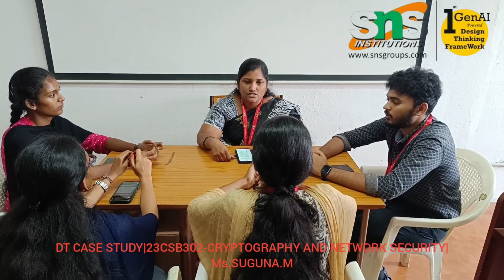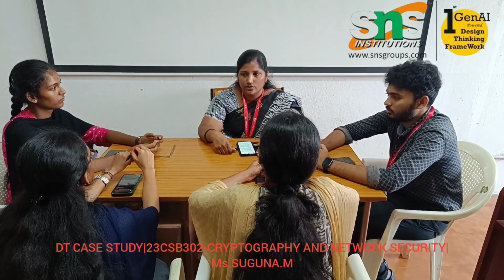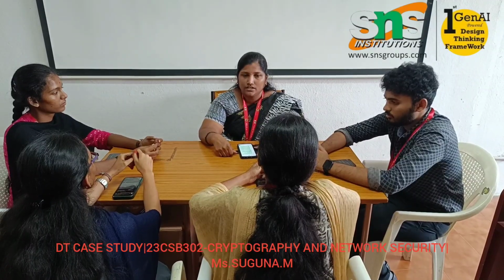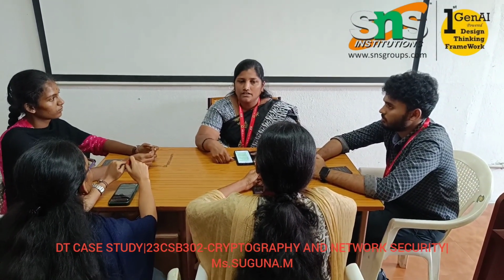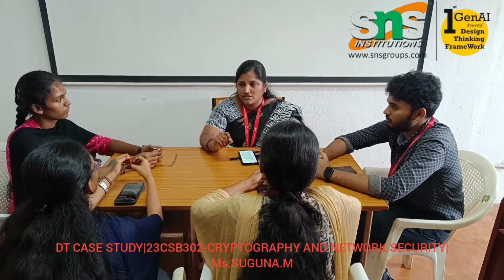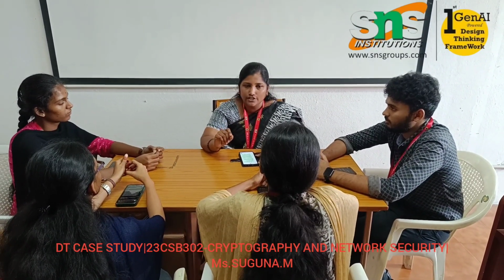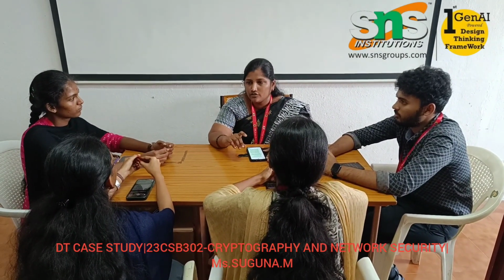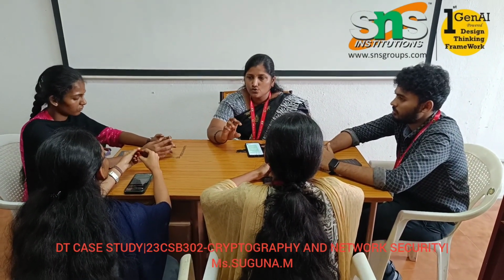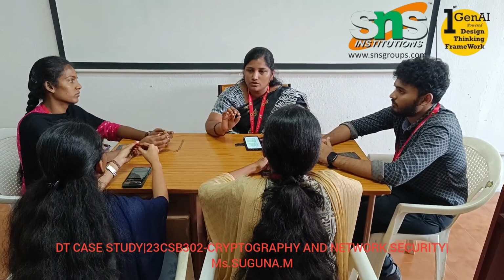Today we are going to discuss a case study on single sign-on. If we take any corporate office, they will be using multiple applications. For each application, they need to create a username and a password, which is very difficult for them to remember, and also very difficult for the database manager to store securely for each password.